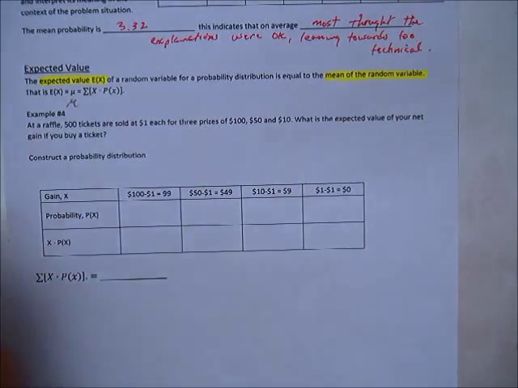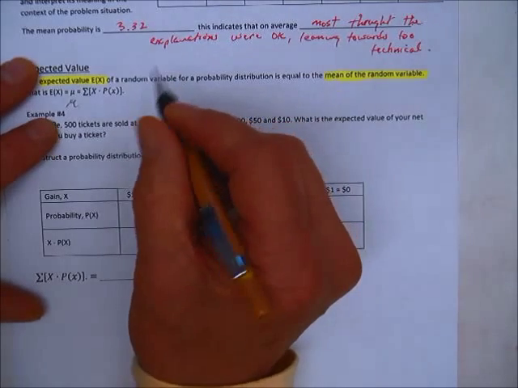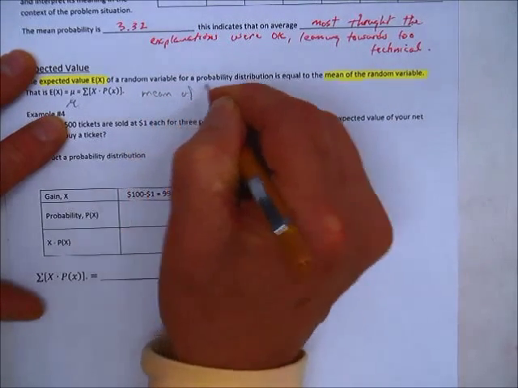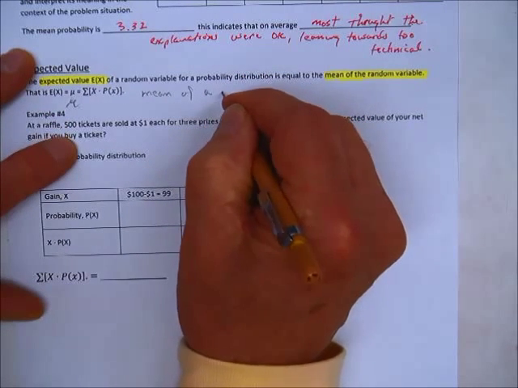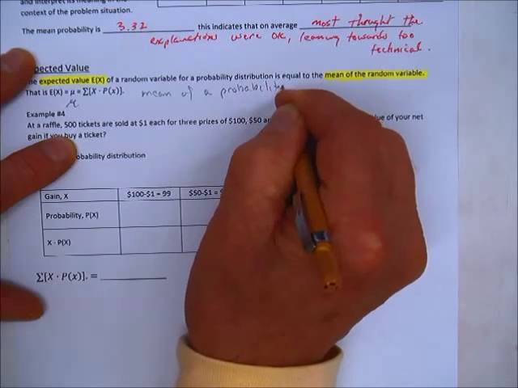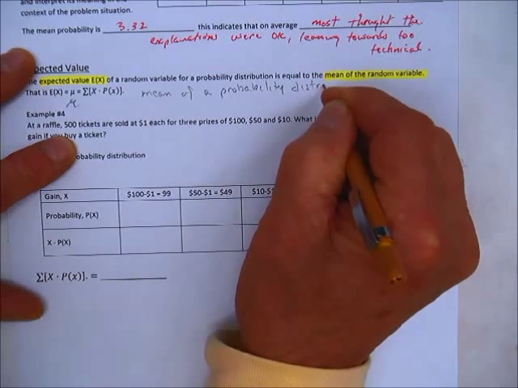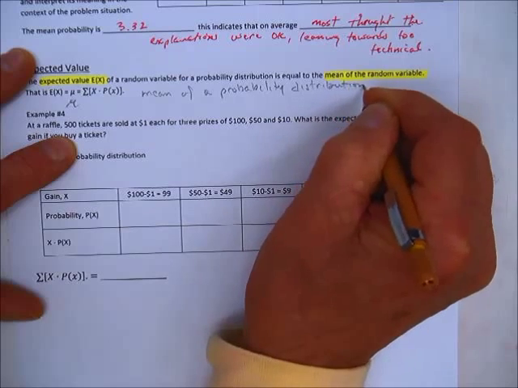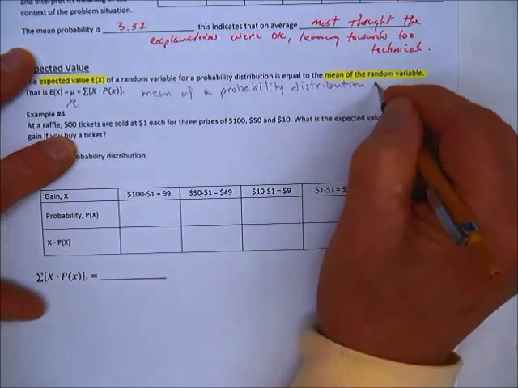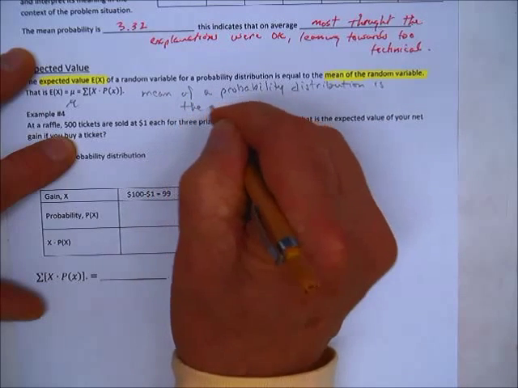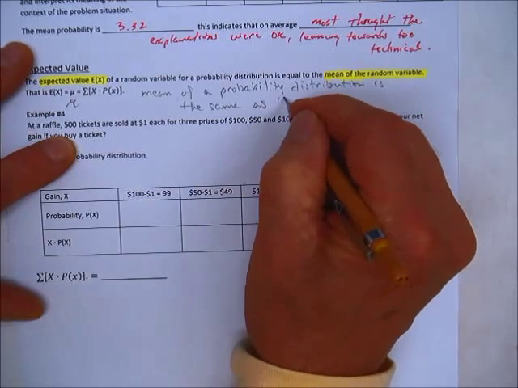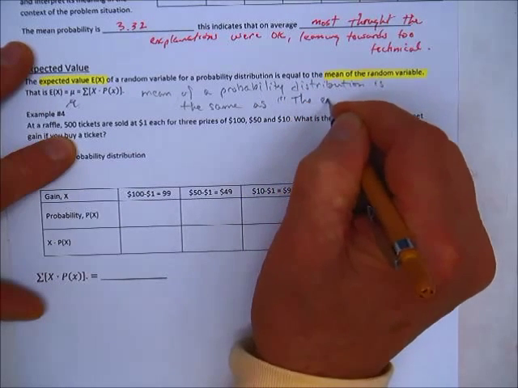So just to recap this, because this is something you really need to know, the mean of a probability distribution is the same as the expected value.